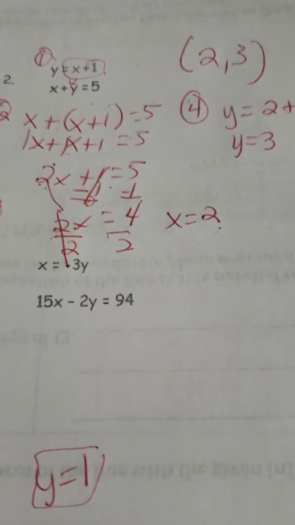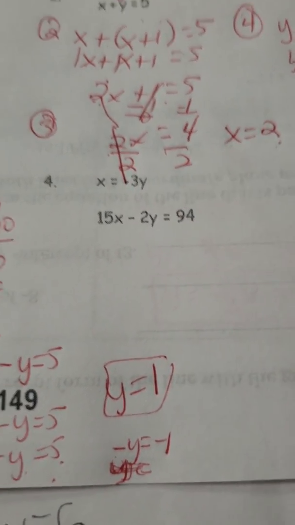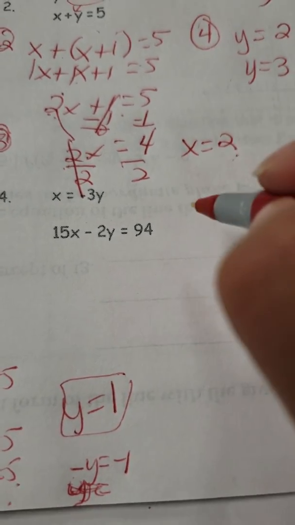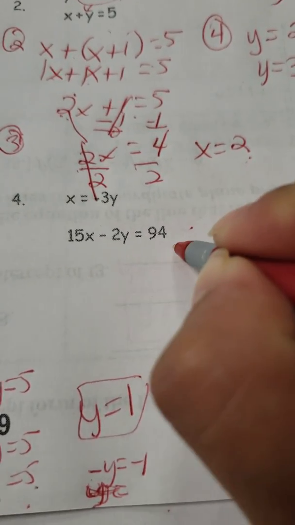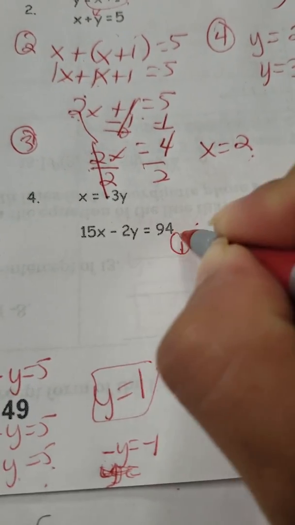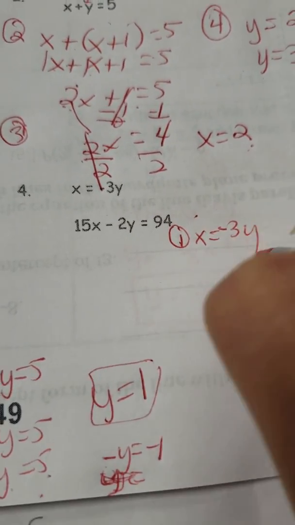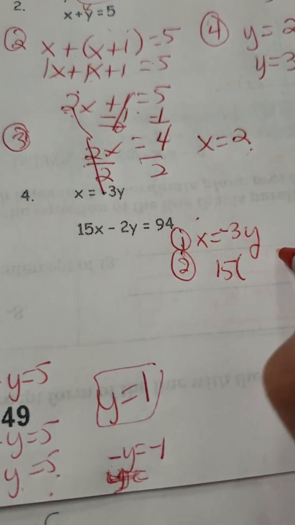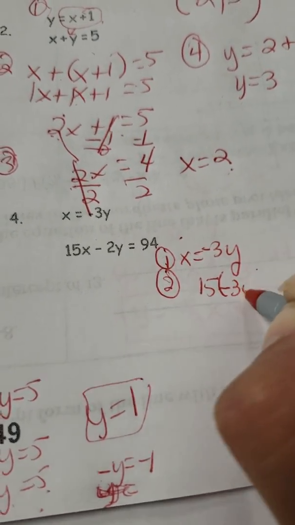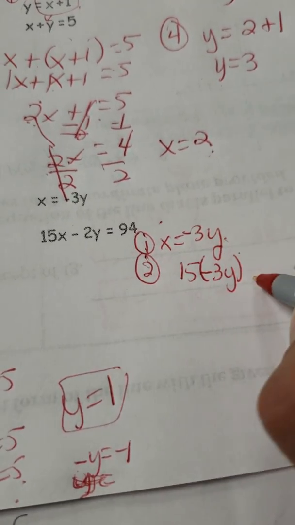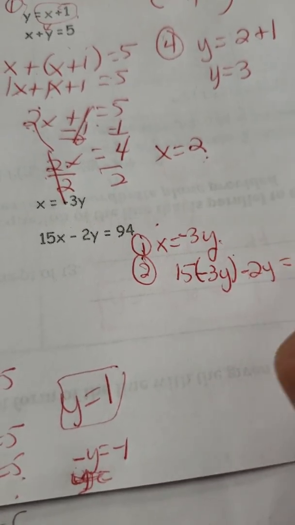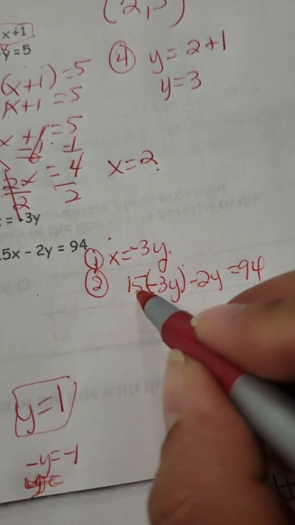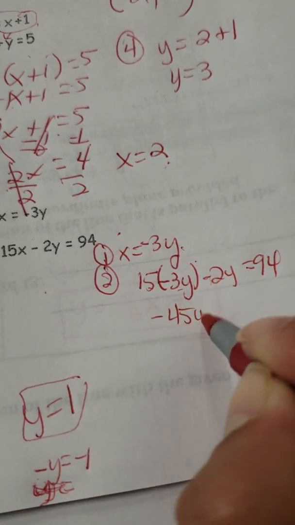All right, last example. You can either solve for y, but see how it's already set equal to x? So we can do x instead of y. So that's what I'm going to do. Step 1 is already done for us. X equals negative 3y. Then in step 2, I go to the second equation and I don't put what x is. I substitute negative 3y in place of x from our first step. Write the rest of the equation. And then do the math. 15 times negative 3 is negative 45y.